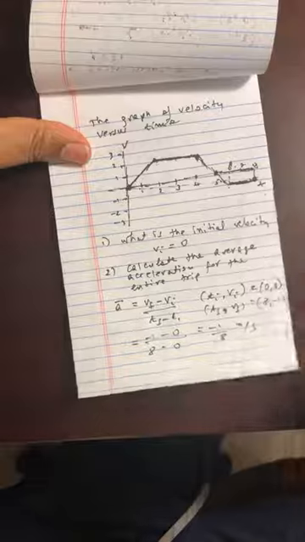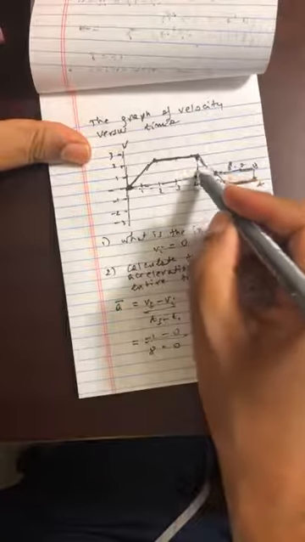Now, let's obtain displacement. Number 6, let's say calculate the displacement of the particle between t equals 0 and t equals 4. Okay, so we want to calculate the displacement from here to here.